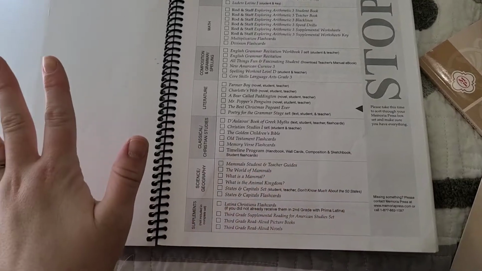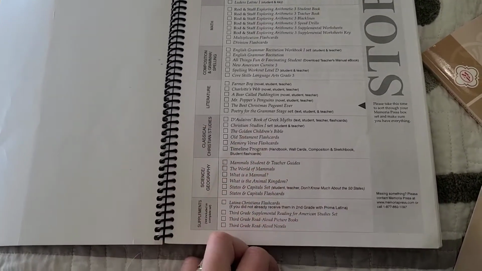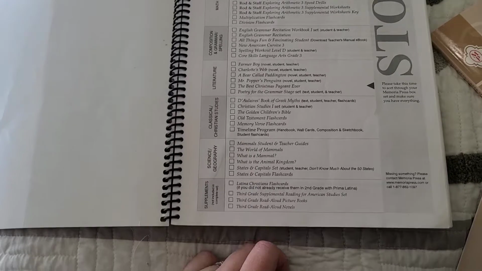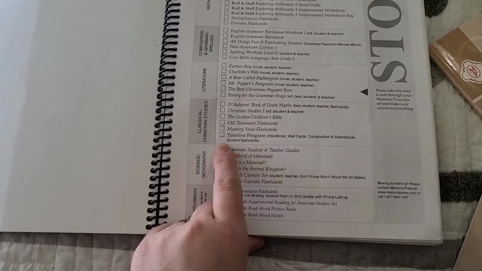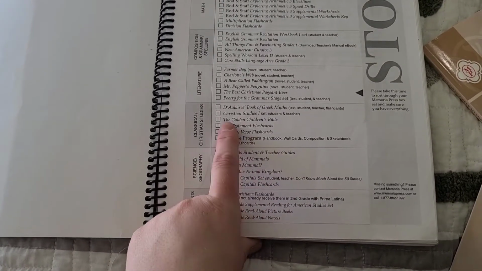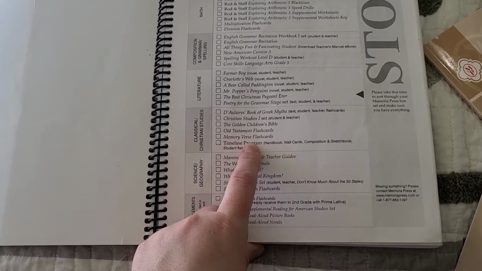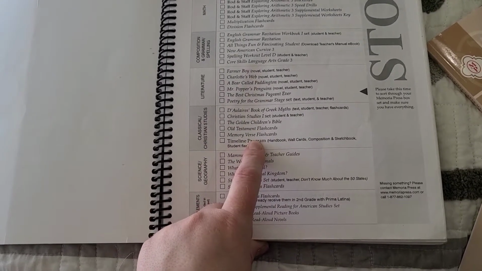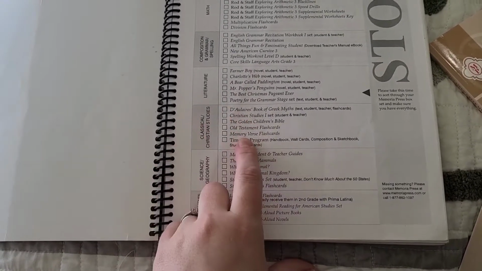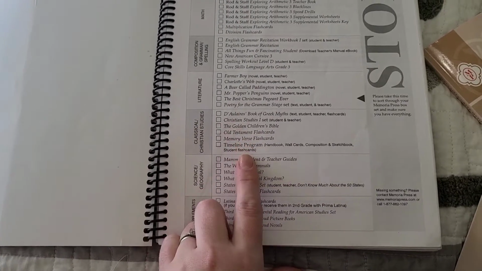So I had to put this video into 2 parts because there's just so much stuff. There's also the timeline here, and the Old Testament flashcards and the memory verse flashcards. They have a memory verse that they learn each week, and they have flashcards for that.